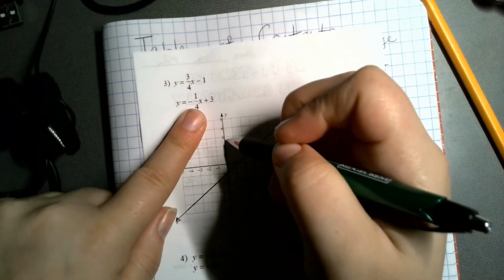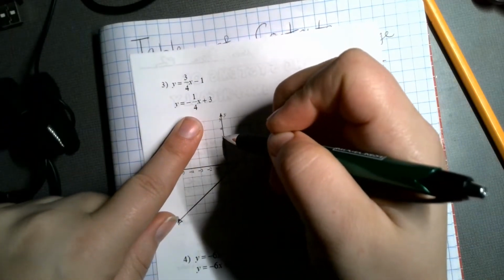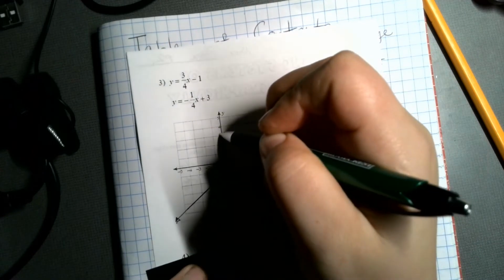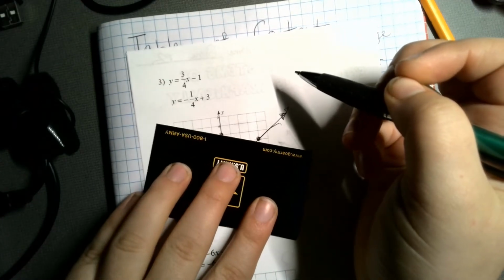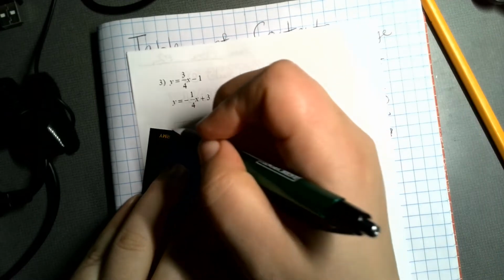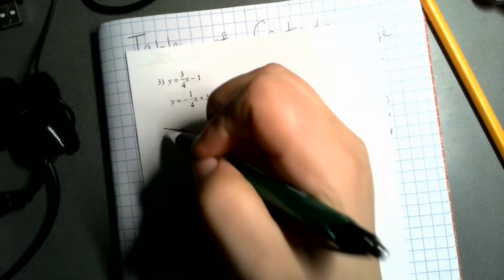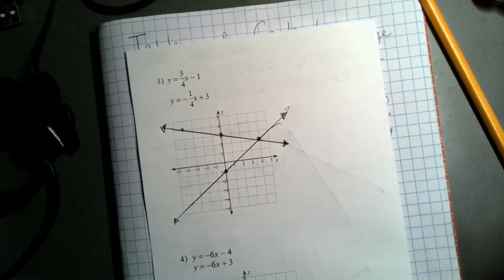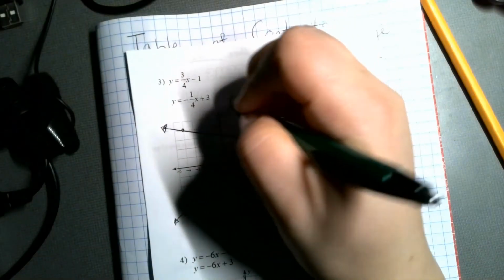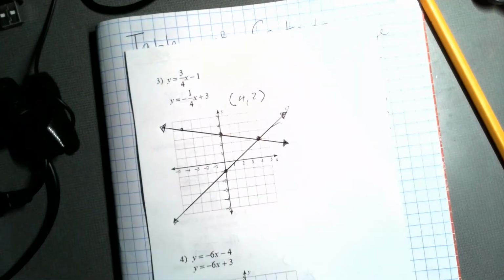The bottom one is at +3, down 1 over 4. Where they cross is 4, 2. So that's my solution.